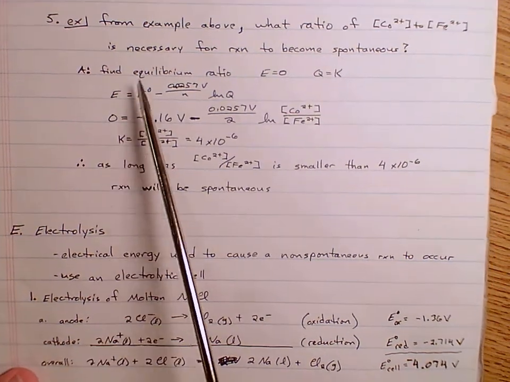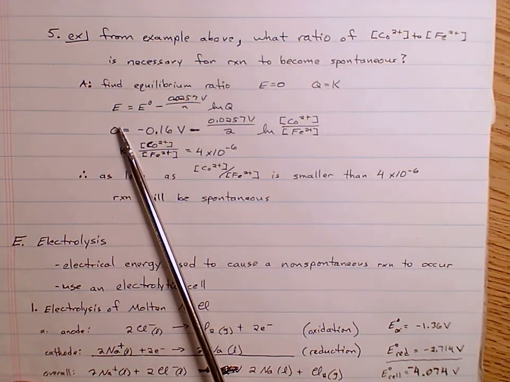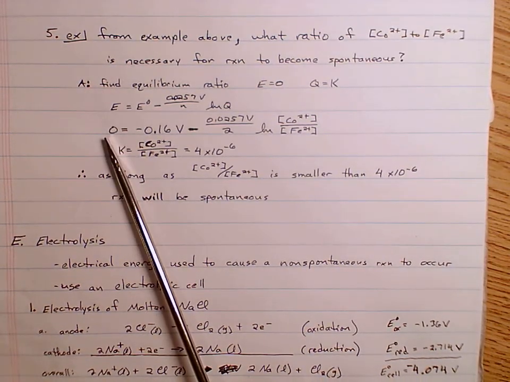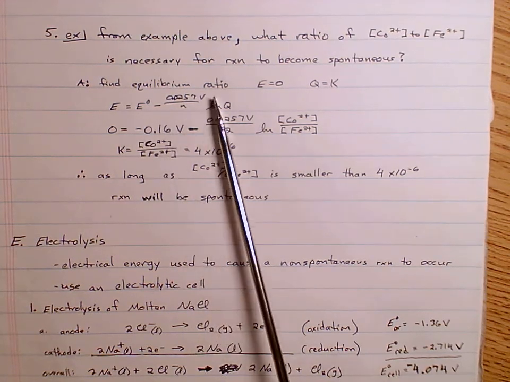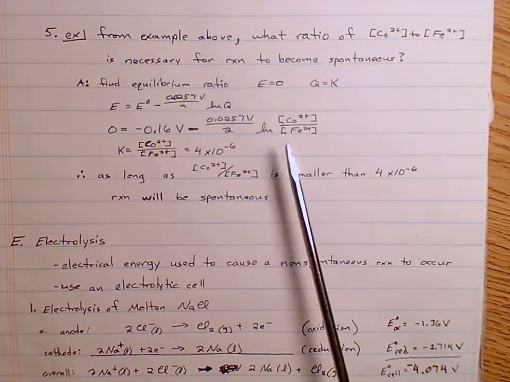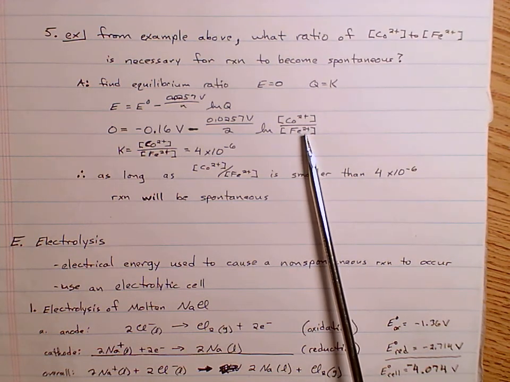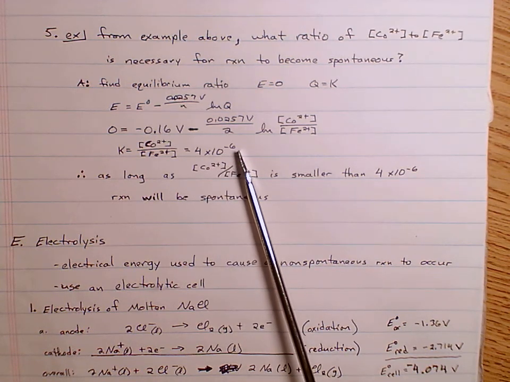Recall, at equilibrium, E cell is 0. At equilibrium conditions, there is no transfer of electrons. Well, E naught is still our negative 0.16 volts. Do our math here, and we find that this ratio of Co2+ to Fe2+ must equal 4 times 10 to the minus 6.